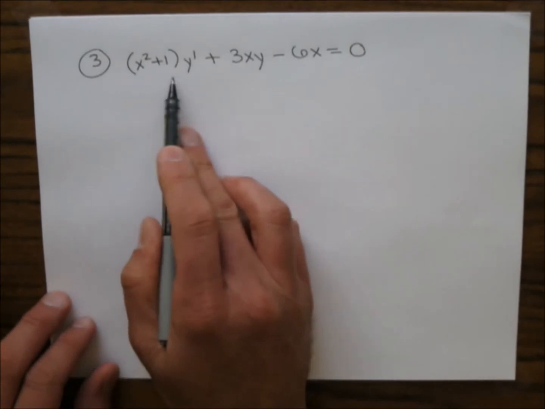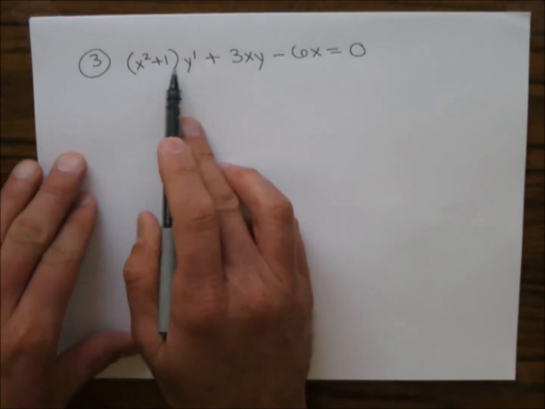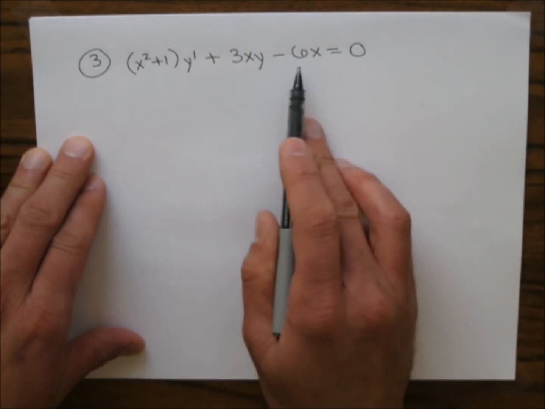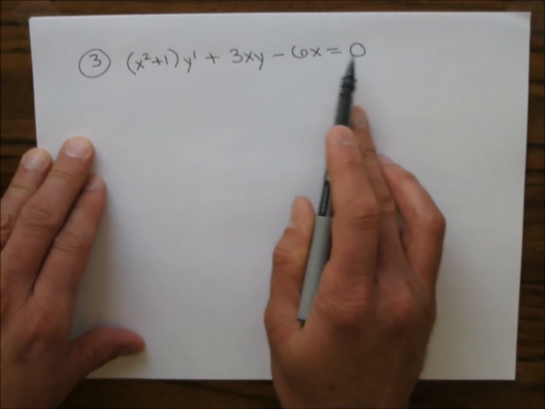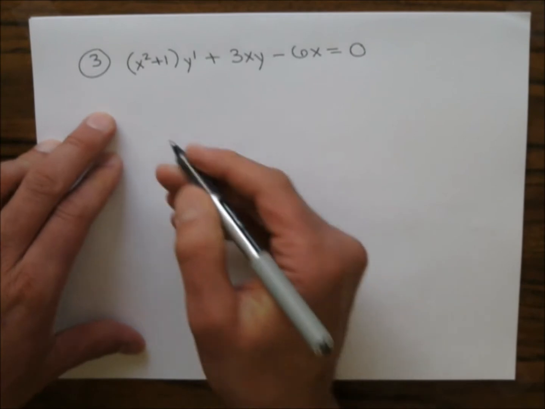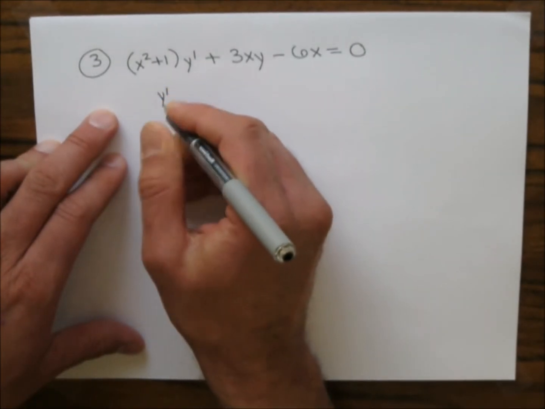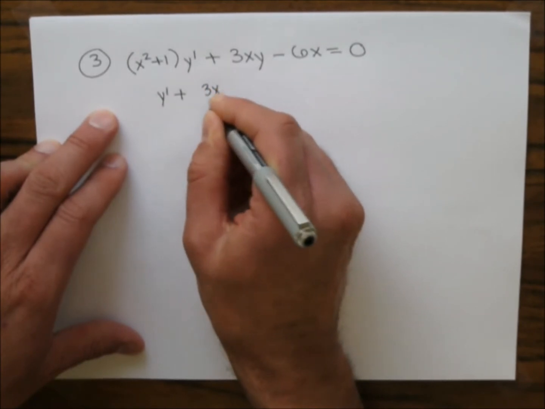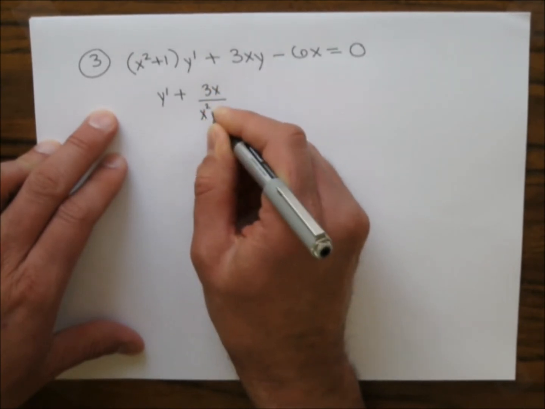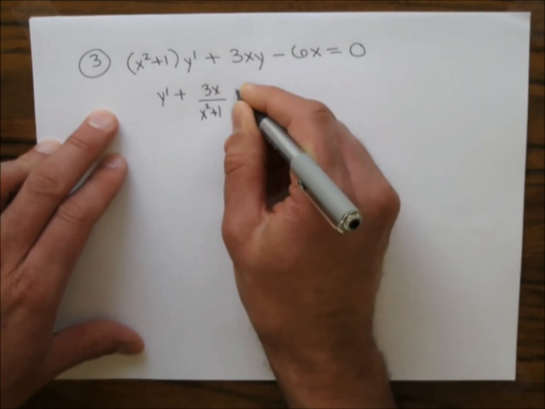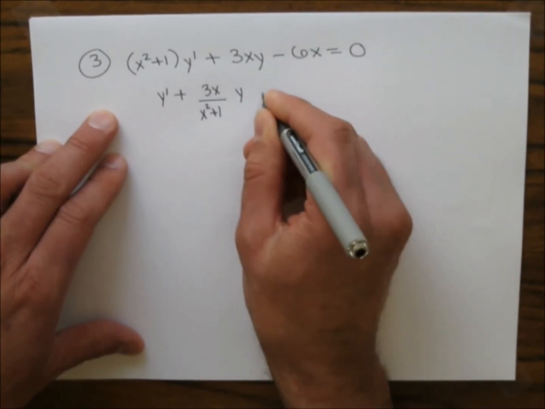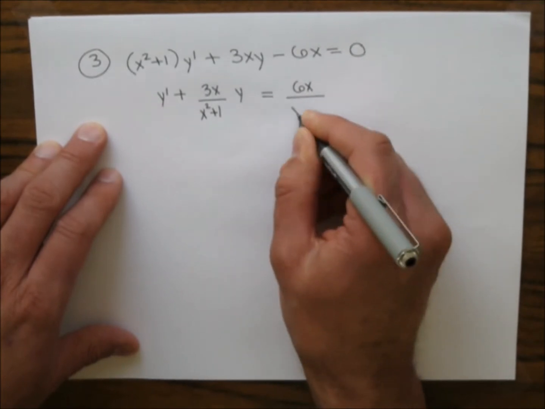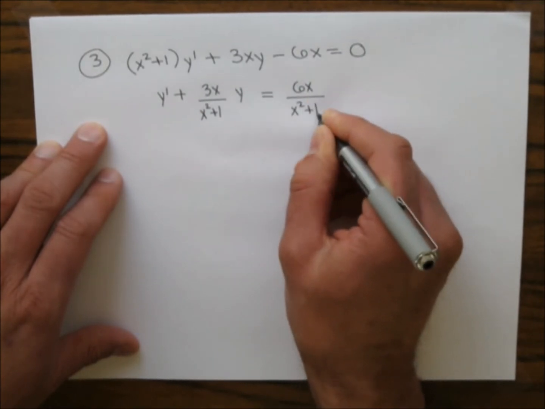we don't have a 1 in front of that y prime, so I'm going to go ahead and divide everything in the equation by the x squared plus 1. At the same time, this guy does not have a y in it, I'm going to put him on the right side. So I'm going to do 2 steps in 1. Y prime plus 3x over x squared plus 1. There's a y right there. This is going to equal 6x over x squared plus 1.